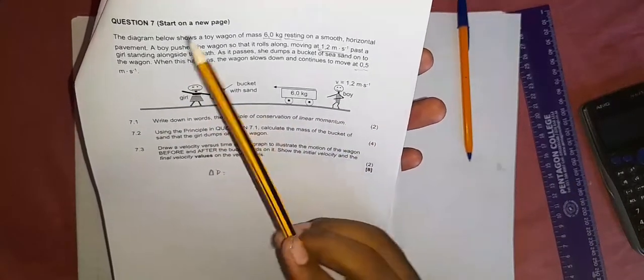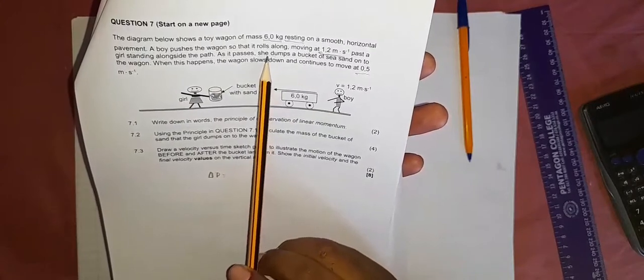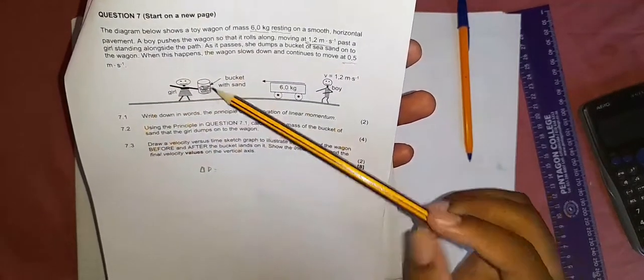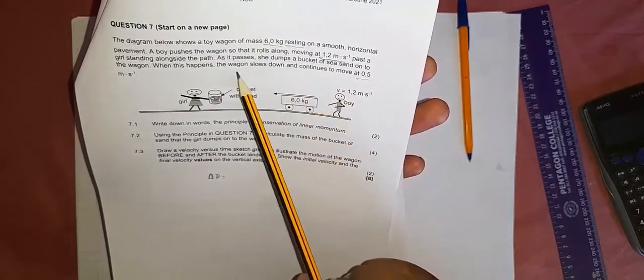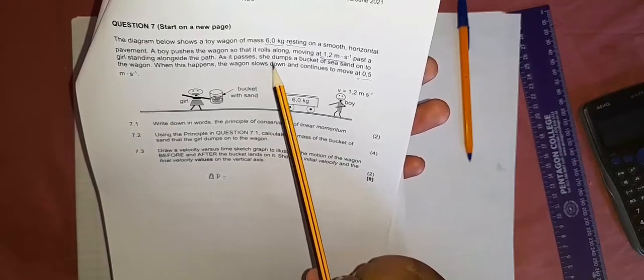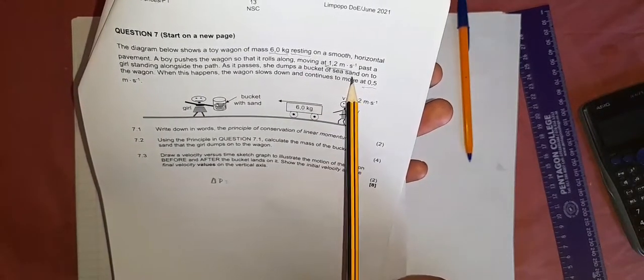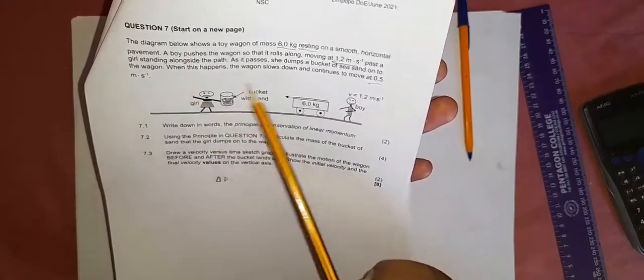As it passes the girl here, she dumps a bucket of sea sand onto the wagon.